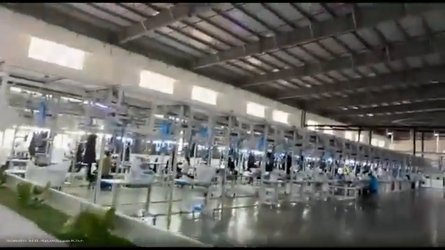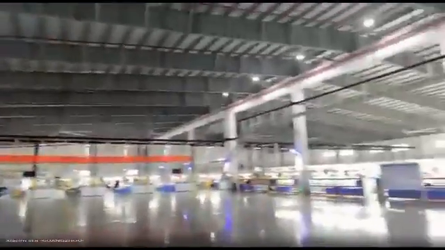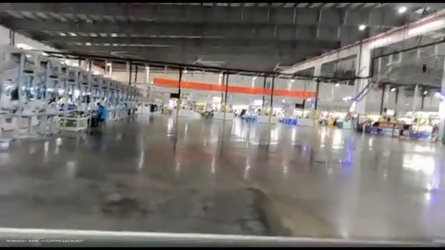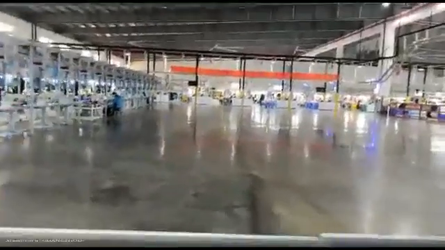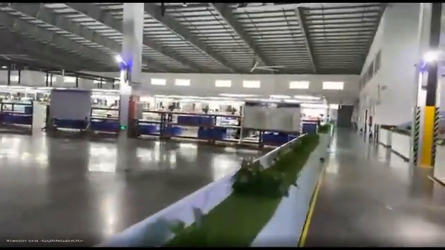Okay, so here is the sewing line. You can see here is some, how to say, empty space. They will recruit more workers after the CNY period, and also have the Hanger system integrated as well.